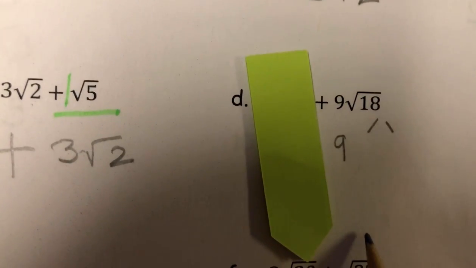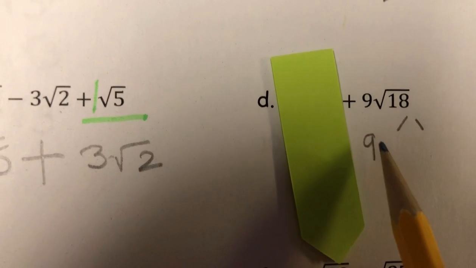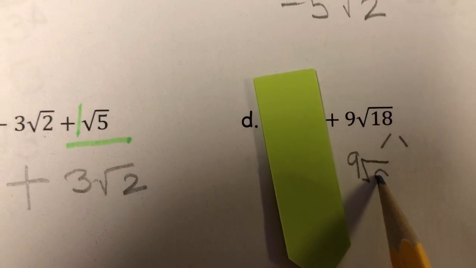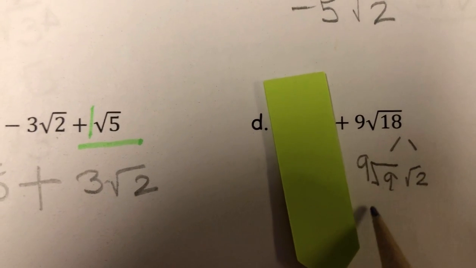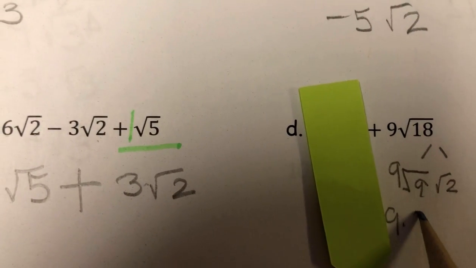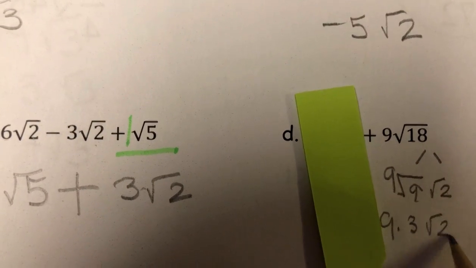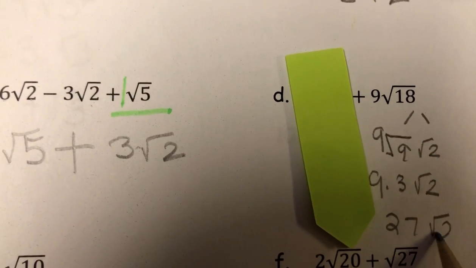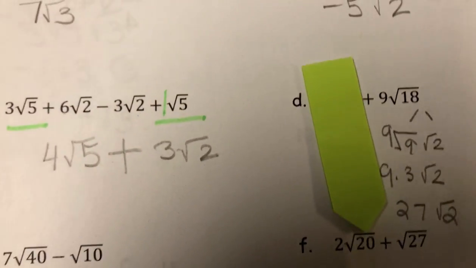3 and 6, no, 3 is not a perfect square, nor 6, but I know 9 times 2. So I'll break up the 18 using the square root of 9 times the square root of 2. Now the 9 stays out in front. The square root of 9 is 3, so we're going to have here 9 times 3 square roots of 2. And guess what we get here? 27 square roots of 2. Now, that's all we would do last week.